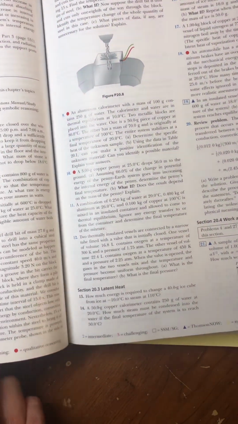Hey students, I got a question here from chapter 20, number 12, and kind of browsing through, it looks like it's got a little subtlety in here, and I'm kind of surprised I haven't really got this question before. Let me give it a try here. Let's see if I can throw it into the screen here.